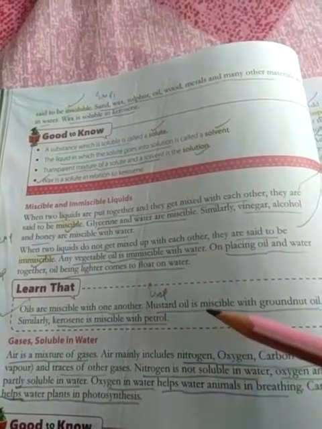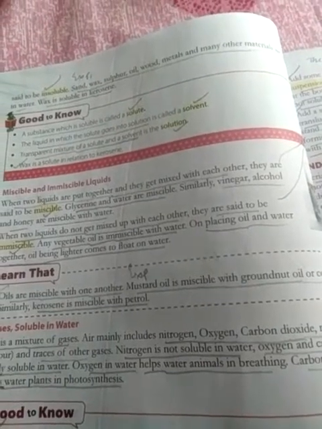The opposite, immiscibility, is the situation of two liquids in which these two liquids don't get dissolved with each other. Example: any vegetable oil with respect to water.